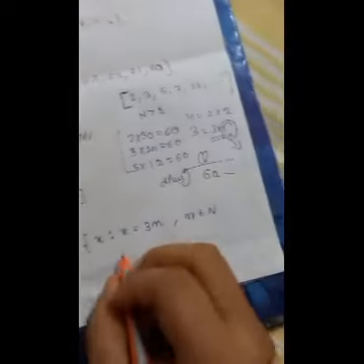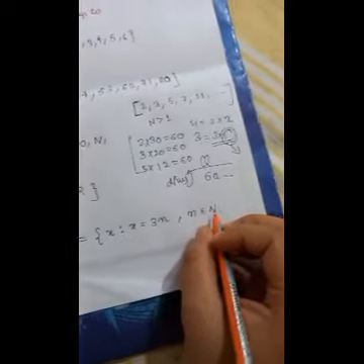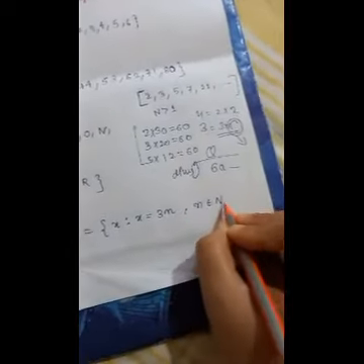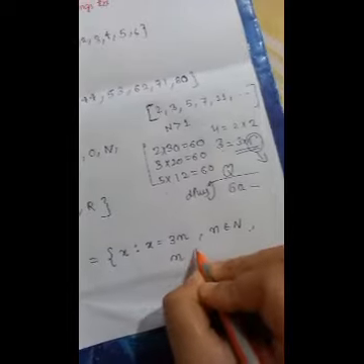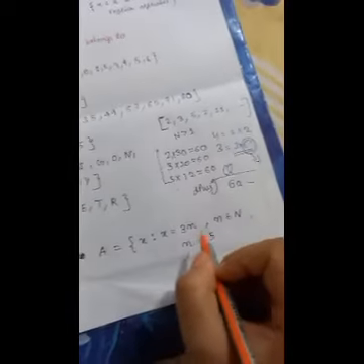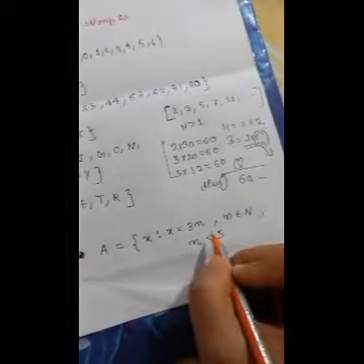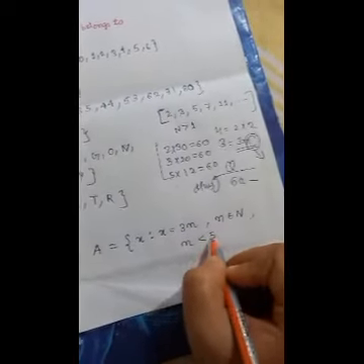So we will be writing X such that X is a natural number, n belongs to N. Since there are 4 entries here, up to 12 it is given, we will be writing n is less than 5, or you can write n is less than or equal to 4. Less than 5 will include the natural numbers 1, 2, 3, 4. So 3 times 1 is 3, 3 times 2 is 6, 3 times 3 is 9, 3 times 4 is 12. So the answer of this whole will be this question only.